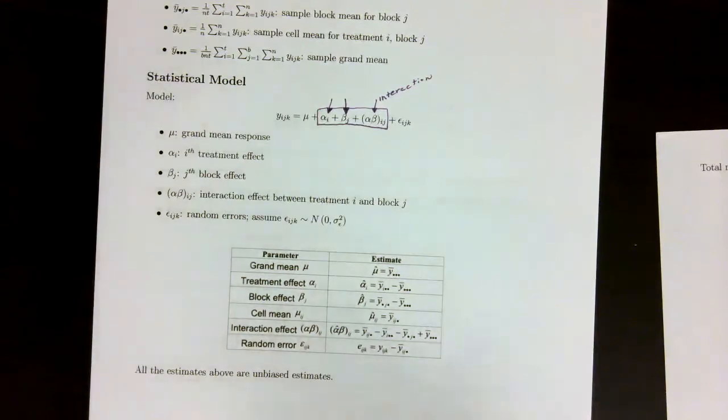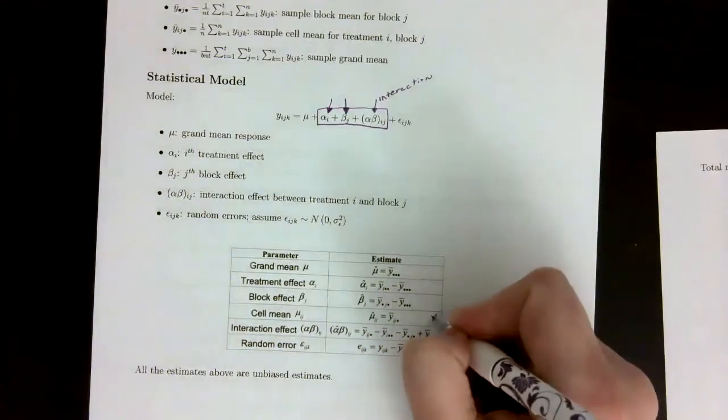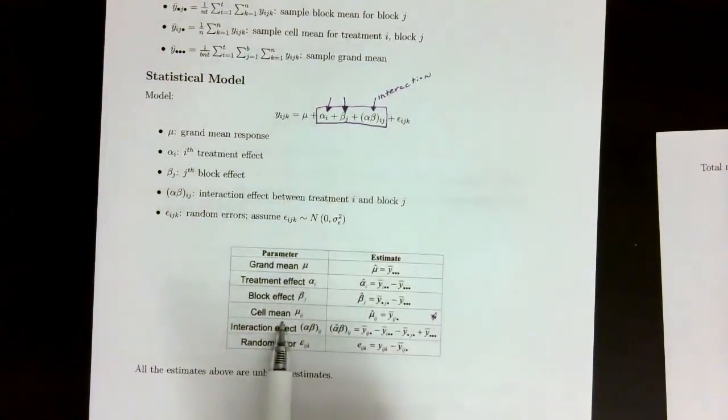Again, in order to do any analysis in statistics, we have to estimate our parameters because our parameters represent the truth. So we have to do some estimation. The one thing I want to point out here is our estimated cell means. This will be used in our interaction plots, which are going to be super important when we're looking at the GRCBD.